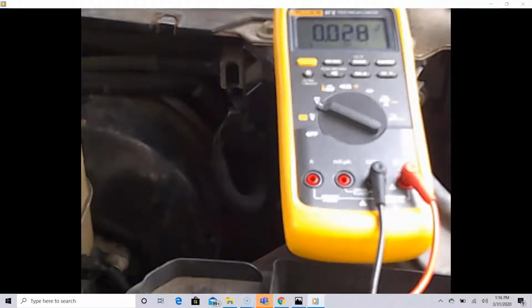All right, so again, that's the difference. So we're sitting here at 14 volts. We are 0.029 volts lower at that injector.